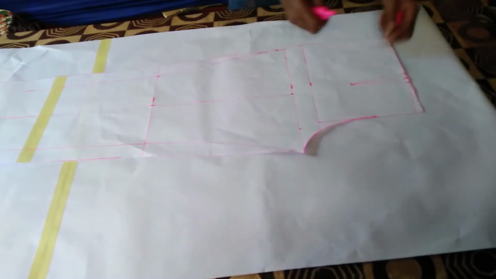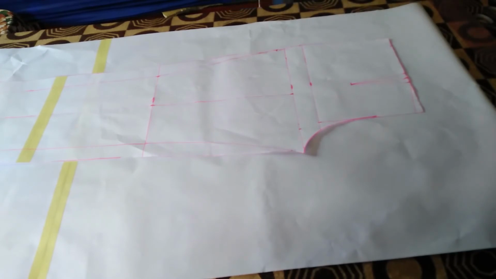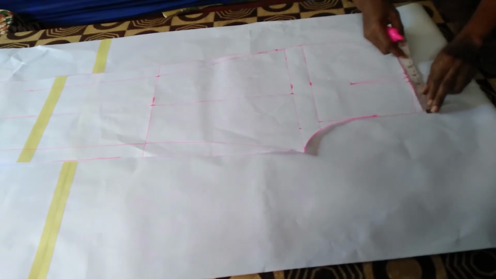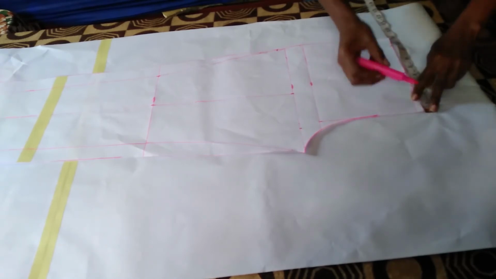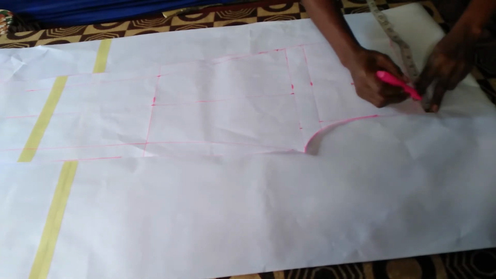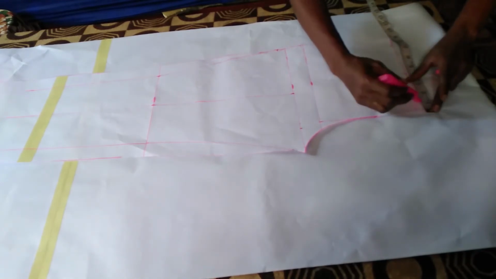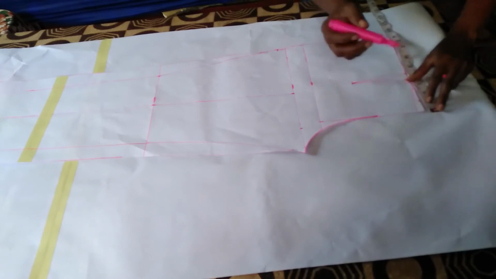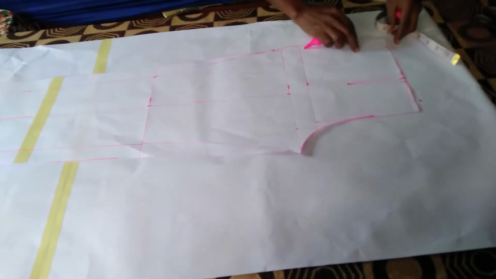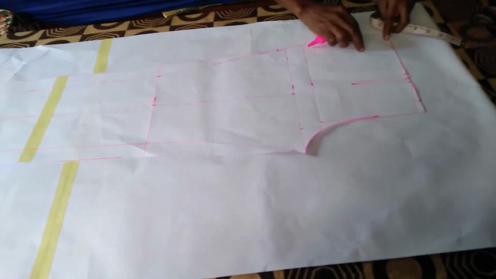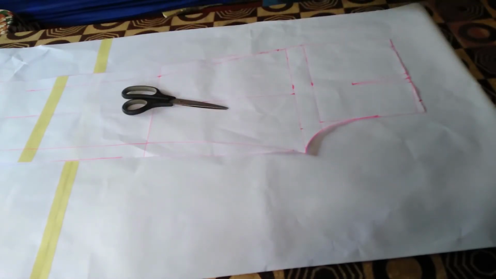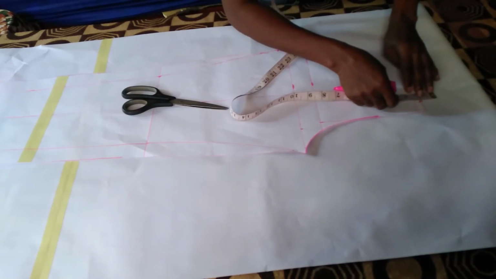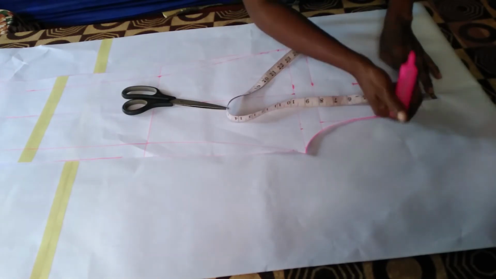Now I'm going to come in because I want the hip area to be fitted. I don't want the hip area to be all that distance. I'm going to come in here because it's a palazzo. Instead of 1.5, I'm coming in by 1 inch. I came in by 1 inch here. That same 1 inch I will go up with.